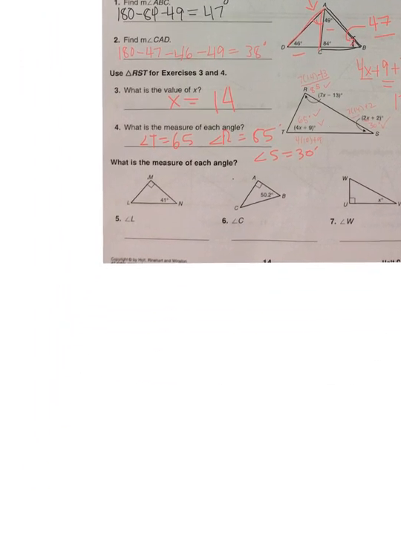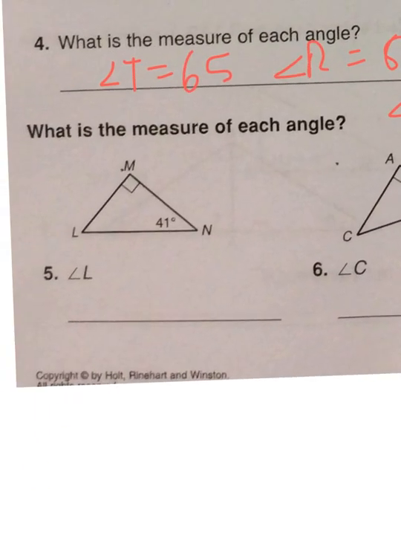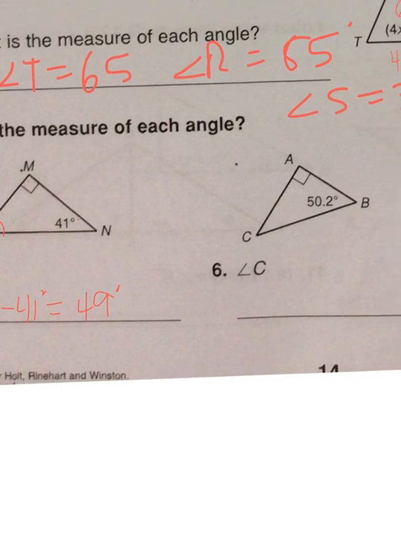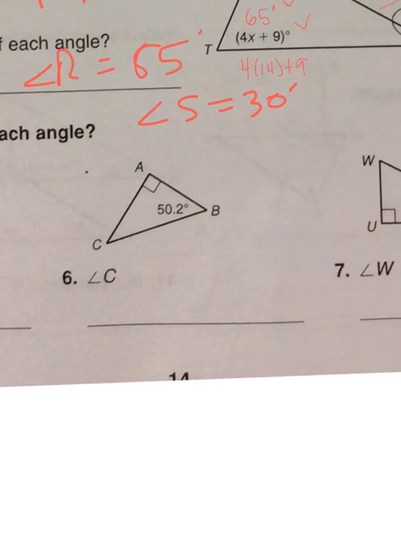So take a look at this one. This one is 90, 41, and then blank. So to find this angle, I would do 90 minus 41. That's 49 degrees. This one, again, to find angle C, I would just do 90 minus 50.2, which equals 39.8.